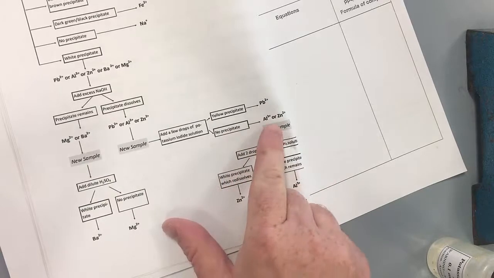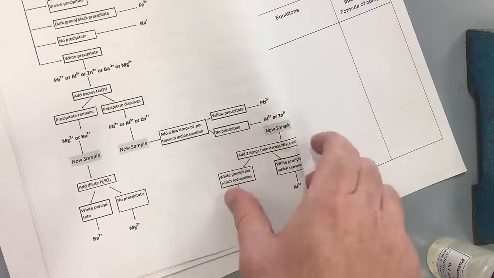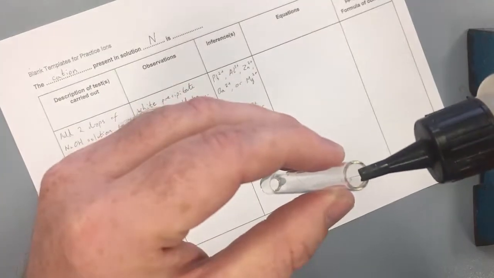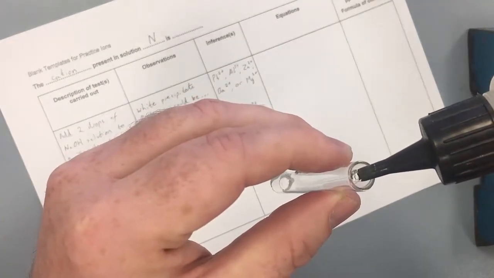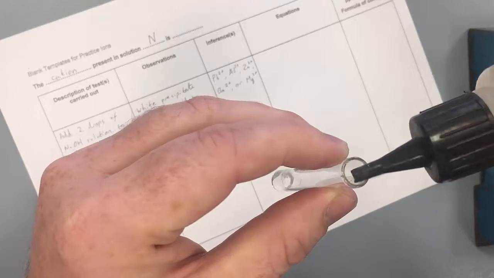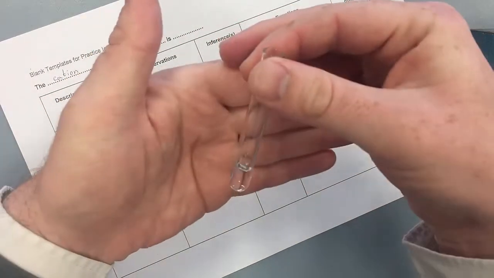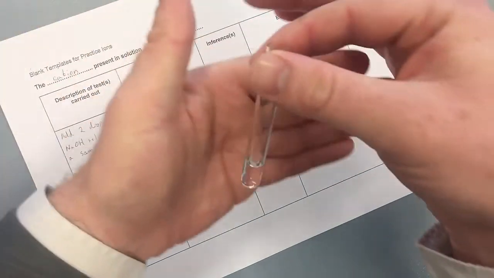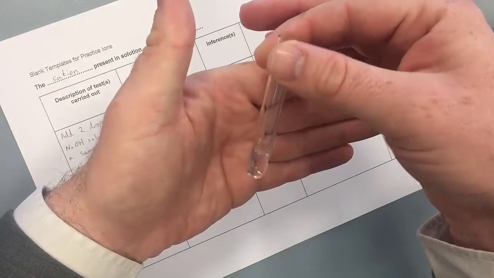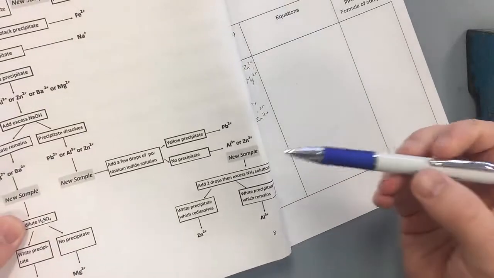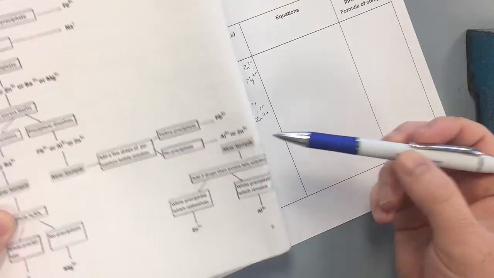And if there's no precipitate, we've narrowed it down to aluminium or zinc. Okay, so I've added a few drops of potassium iodide, and there's no precipitate that I can see. And so we are dealing with aluminium or zinc.